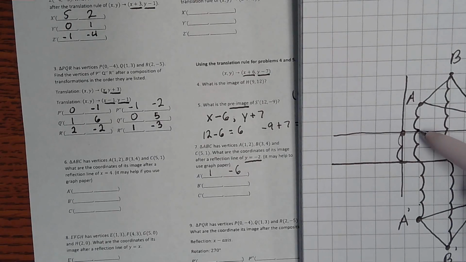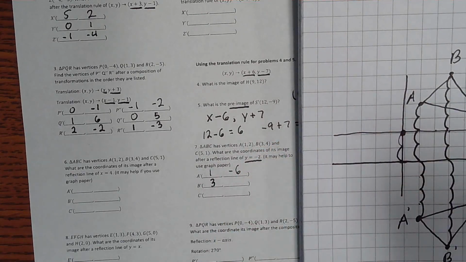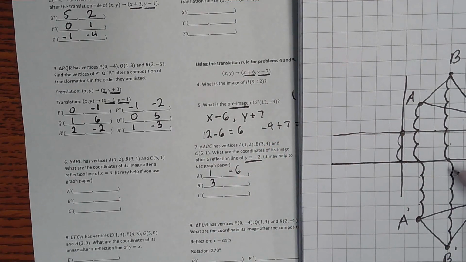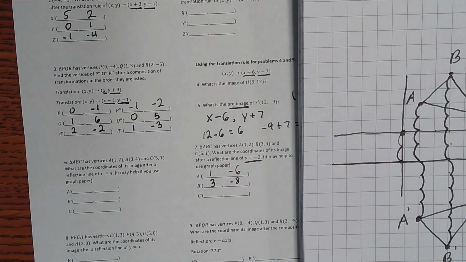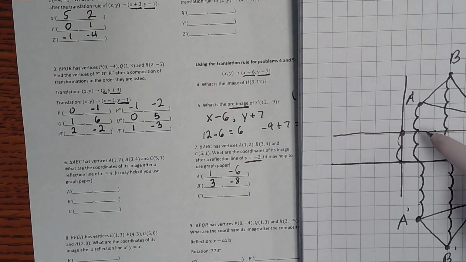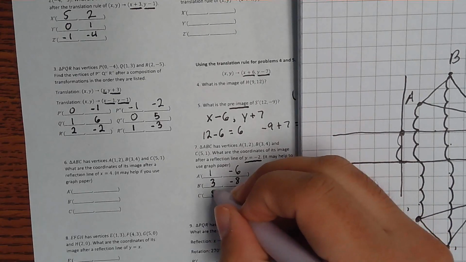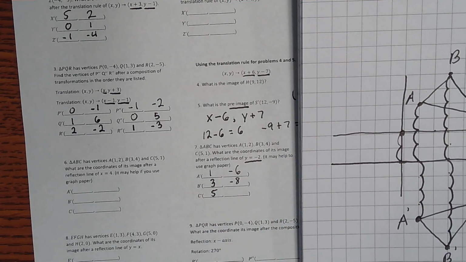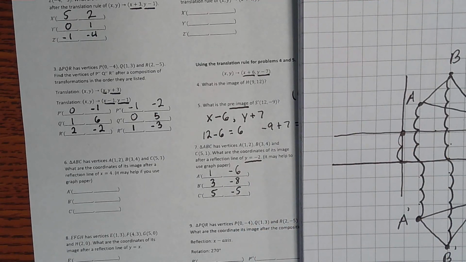For B, I'm going to go 1, 2, 3. So it's going to be a +3. And 1, 2, 3, 4, 5, 6, 7, 8 down. So 3, -8. And finally for C, I'm going 1, 2, 3, 4, 5. So it's going to be a +5. And 1, 2, 3, 4, 5, -5. So those are going to be my points for those.